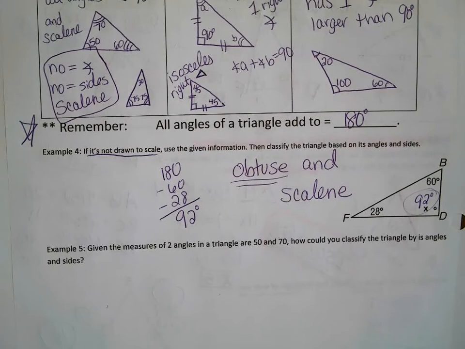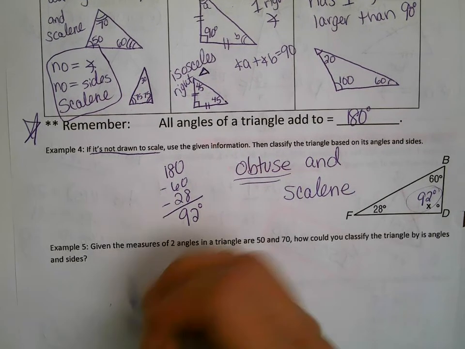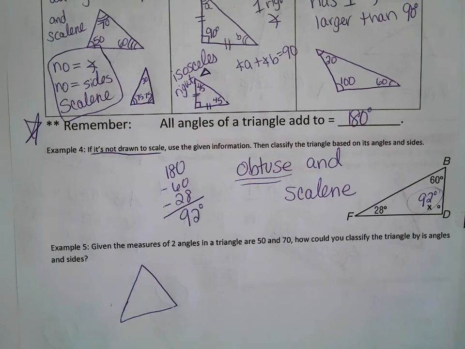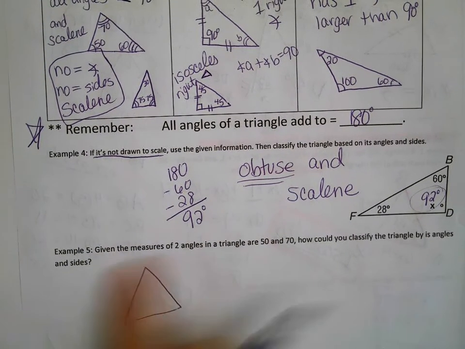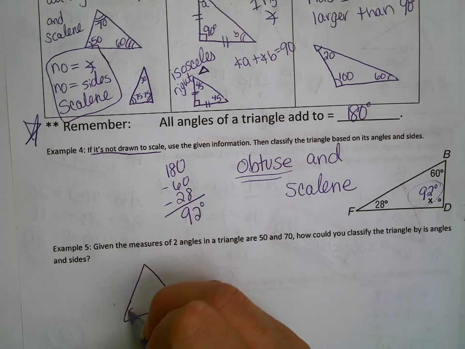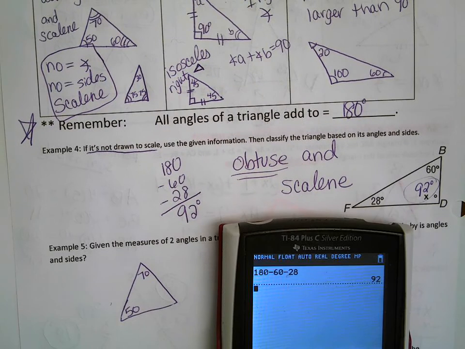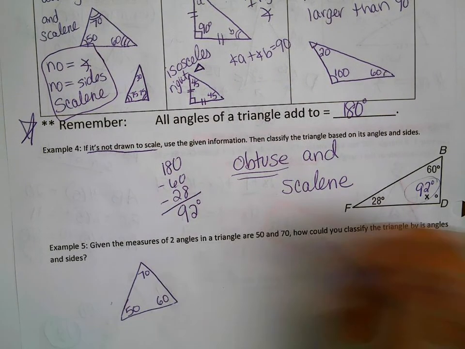Example 5. Given the measures of two angles in a triangle are 50 and 70, how could you classify the triangle based on its angles and sides? So again, I'm just drawing a random sketch. I can't make any assumptions based on this picture until I put the measures in. So if one angle is 50 and another is 70, well, 180 minus 50 minus 70 gives us our third angle is 60 degrees.